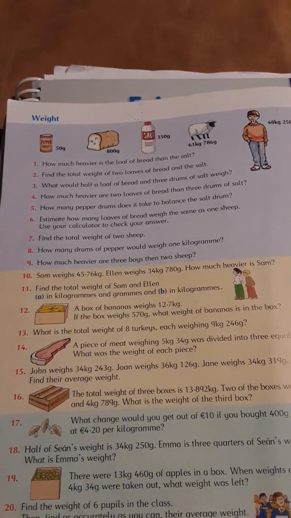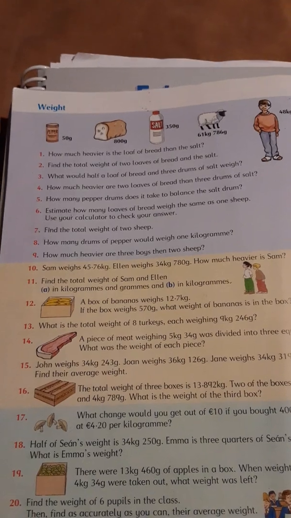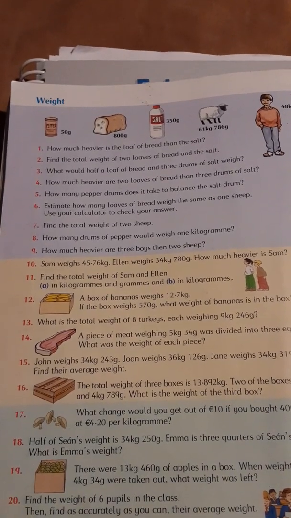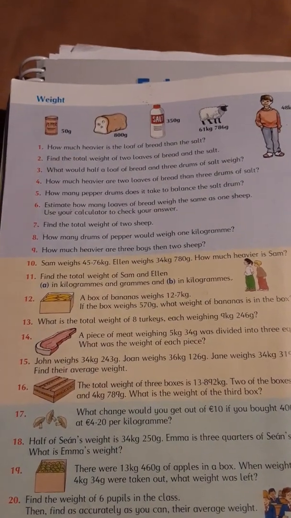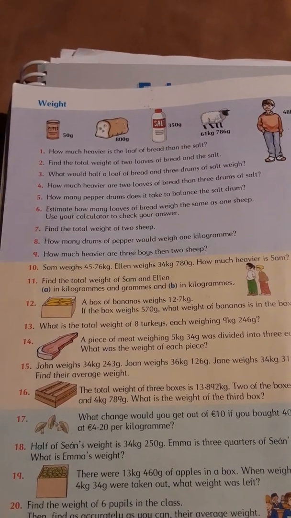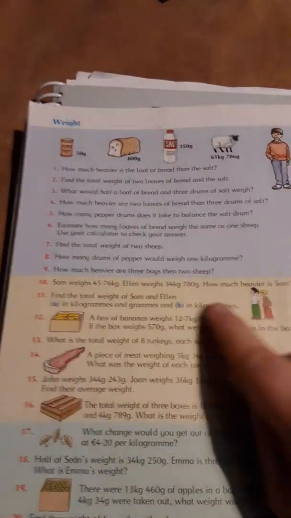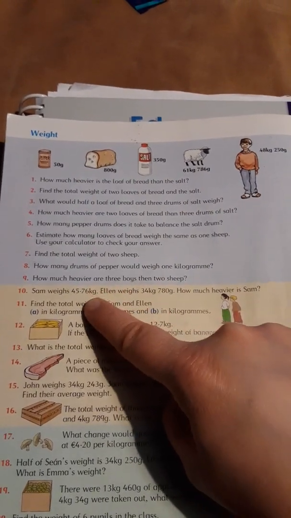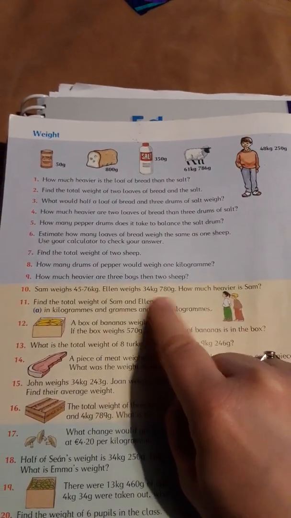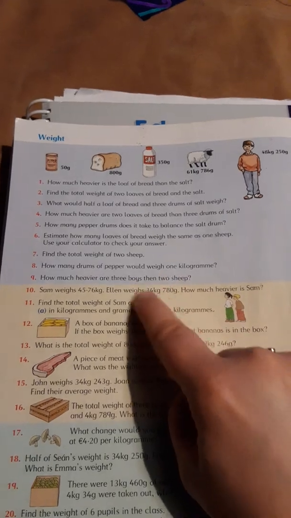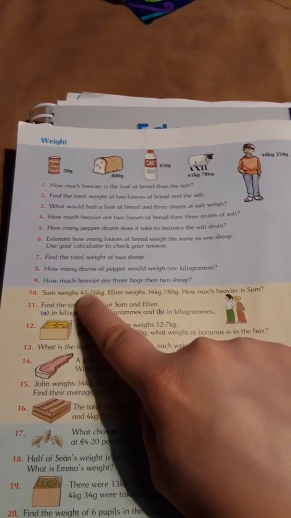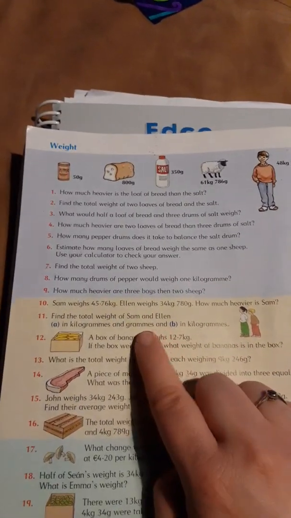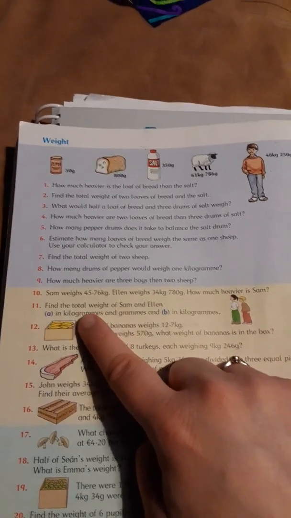Find the total weight of Sam and Ellen. And it wants you to give your answer in kilograms and grams, and then in kilograms, which means with the decimal place. So if you have decided to convert the weights to kilograms and grams, in question 10 you did that and you changed that into kilograms and grams. Well, then to find the total, remember what we do for total.